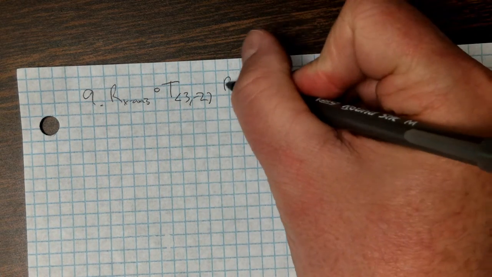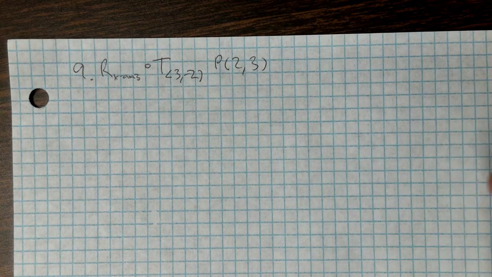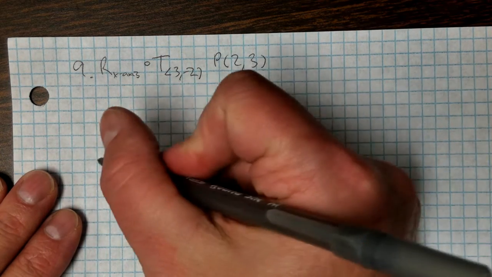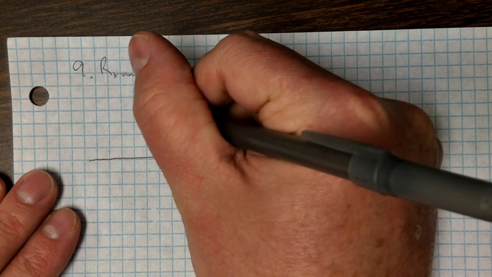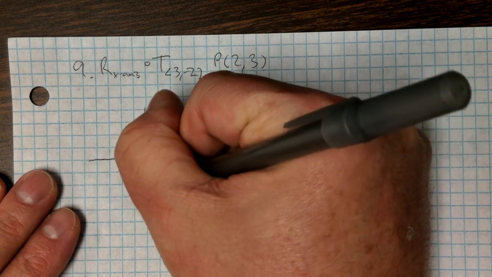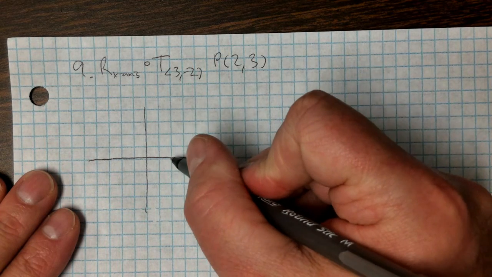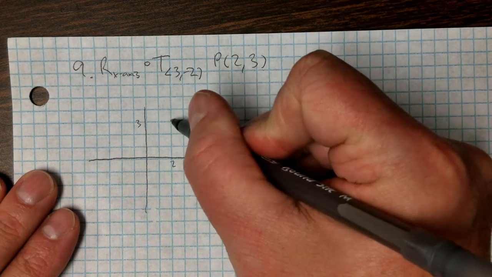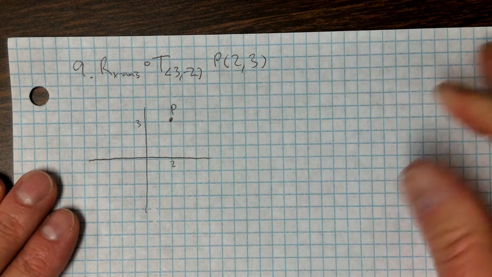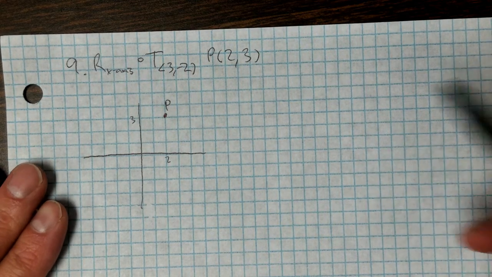And our original point is at 2, 3. So that's what our problem is. So what we're going to start with is just drawing an axis, and then label the point 1, 2, 1, 2, 3. So here's our point. So we're calling that P.